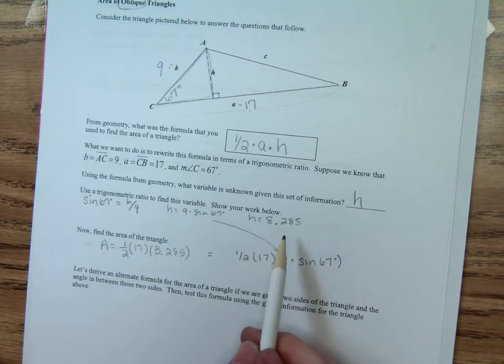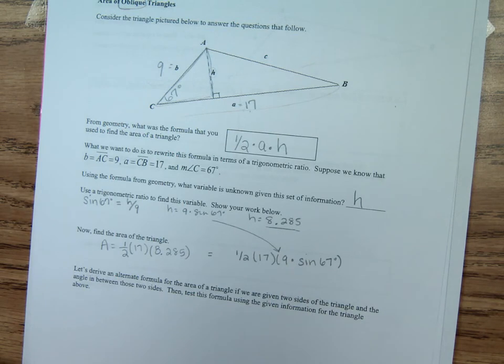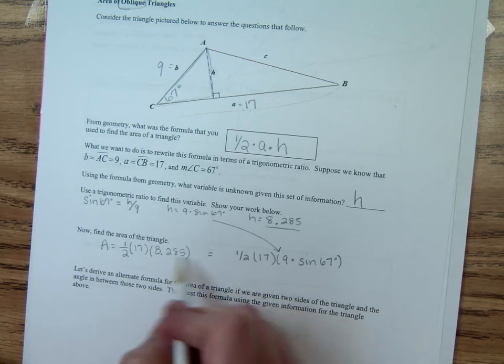Because remember, this is rounded. We just had a talk about where we're going to round it. We're going to round it at 2 or we're going to round it at 3. Find these two answers.